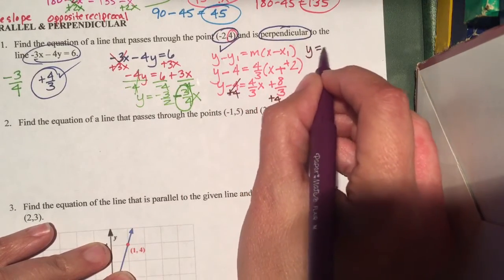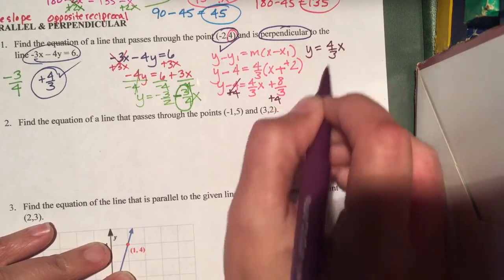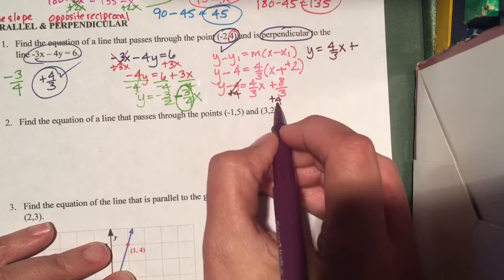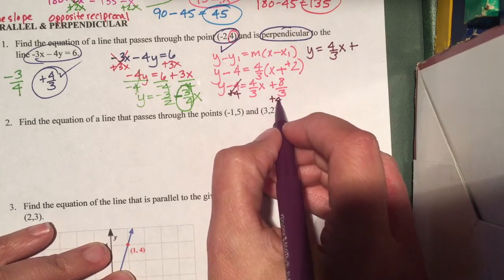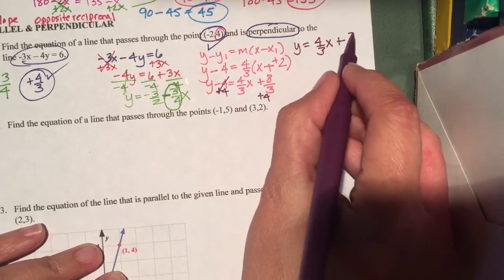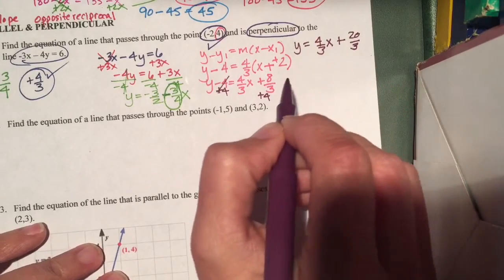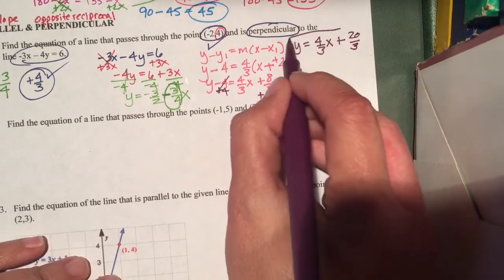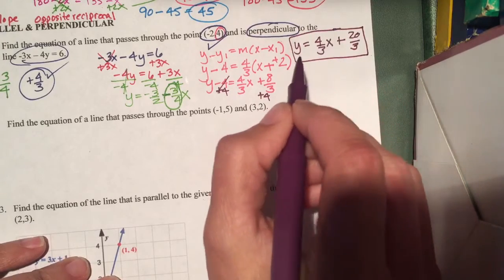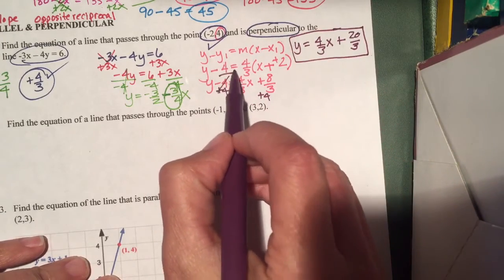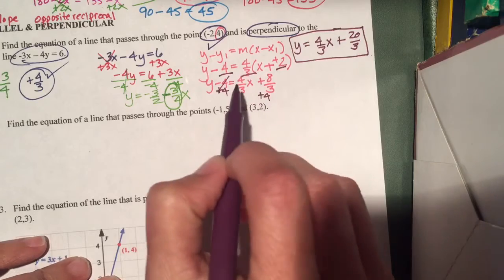So y equals 4/3 x plus positive 4, that's the same thing as 12 over 3 plus 20 over 3, which is going to be about 6.7. Now that's using point slope. Again, we used point slope. We plugged in the points and the slope to find it.